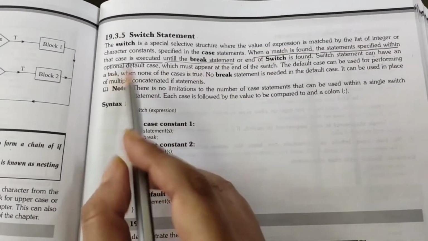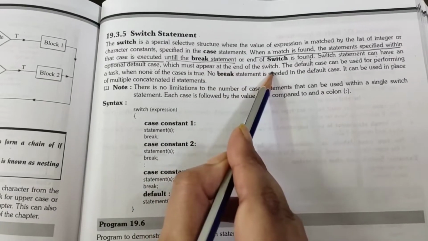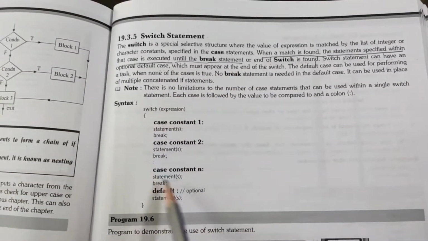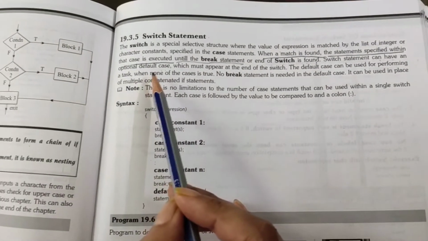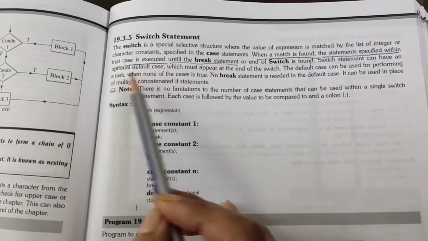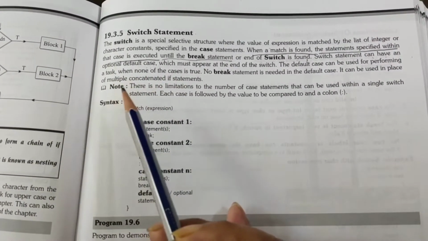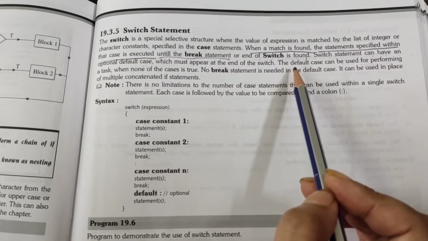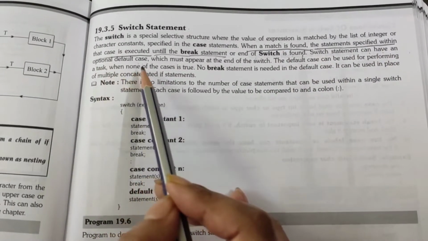A switch statement can have an optional default case, which must appear at the end of the switch. Why must we have a default case? In case all the cases are wrong, what should be the output? For that, we have to use the default case. It is mostly optional, but it's good to have it to execute the output if all the statements are false.